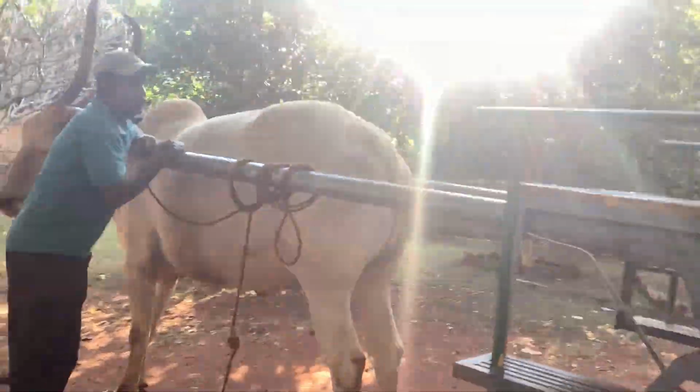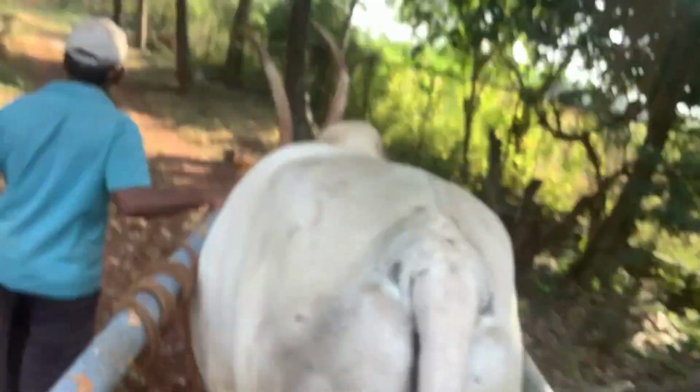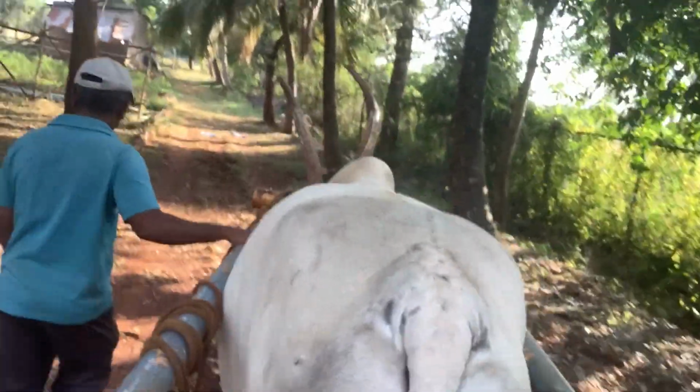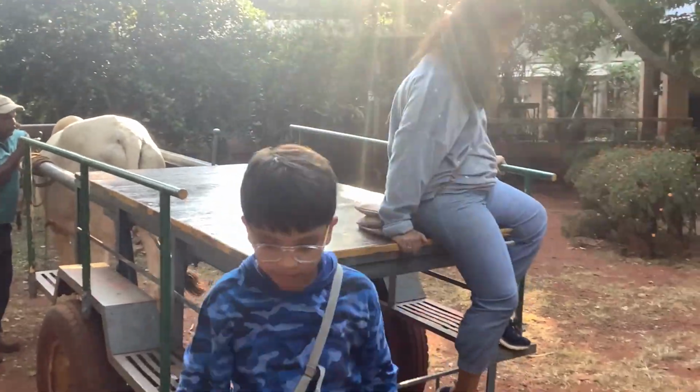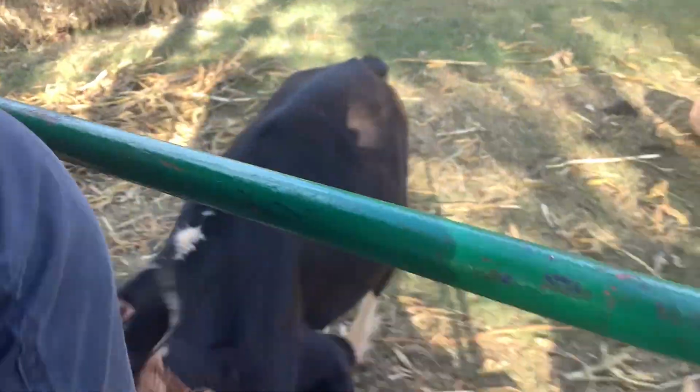Other animals are used for transportation. Now we have cars, etc., but in the early days, early man used these for transport. One option is bullock carts. The other are horses. Cows are spread all over the property.